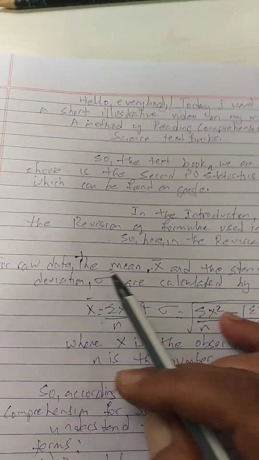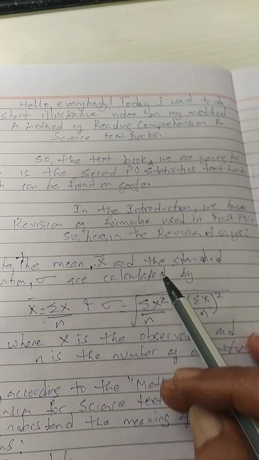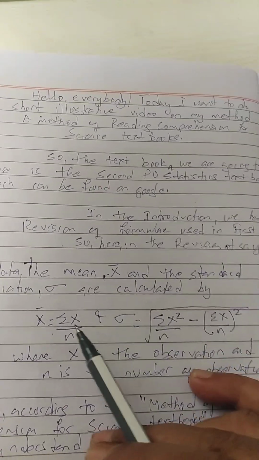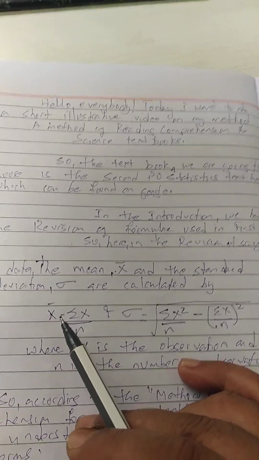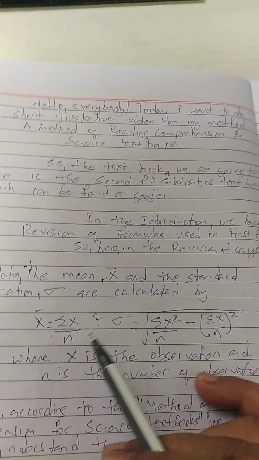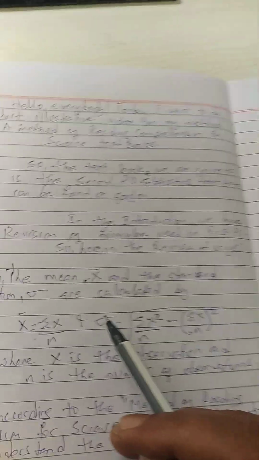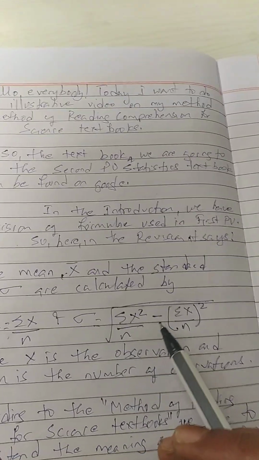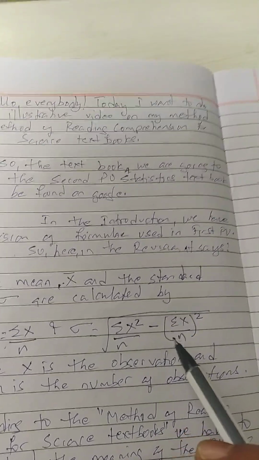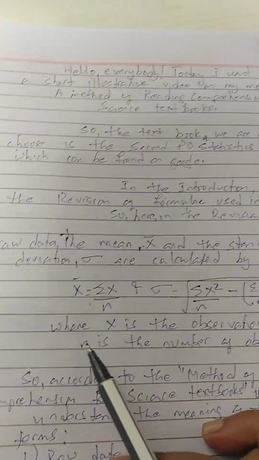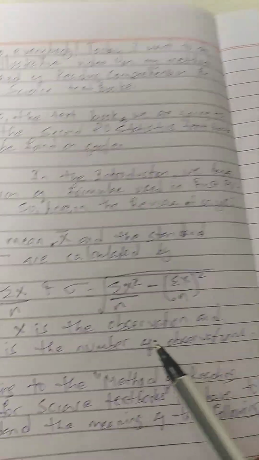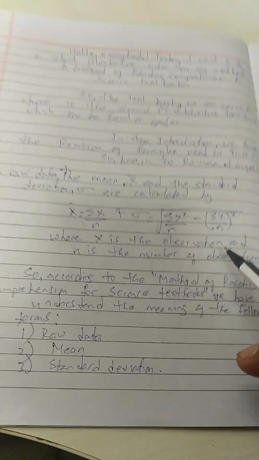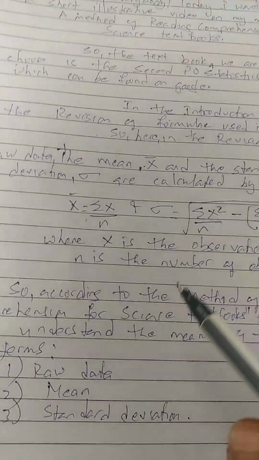for raw data the mean x bar and the standard deviation sigma are calculated by the formulae x bar is equal to sigma x by n and sigma is equal to square root of sigma x squared by n minus sigma x by n whole squared, where x is the observation and n is the number of observations. So what does this mean?